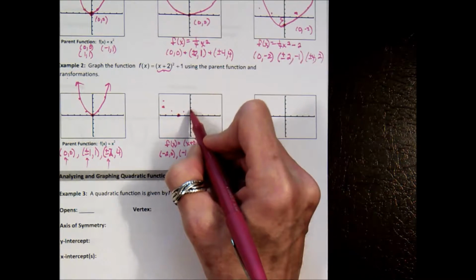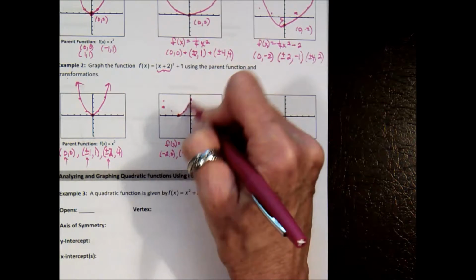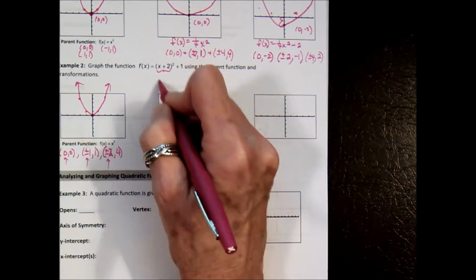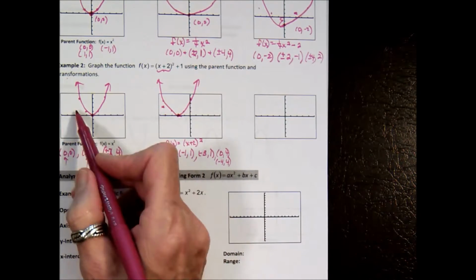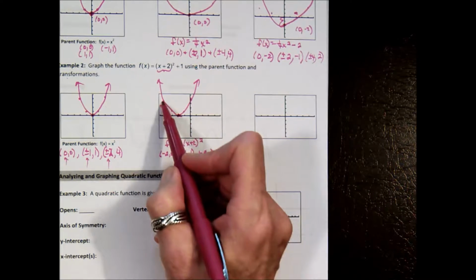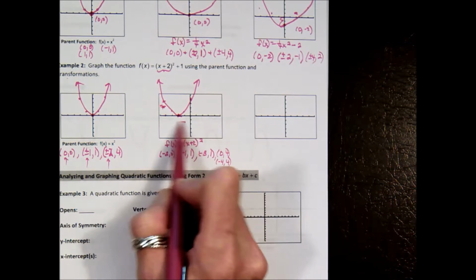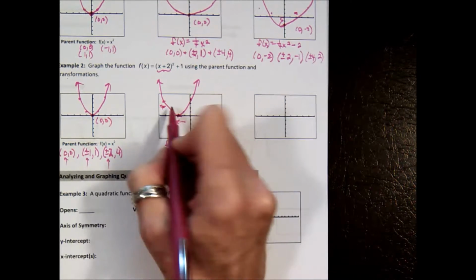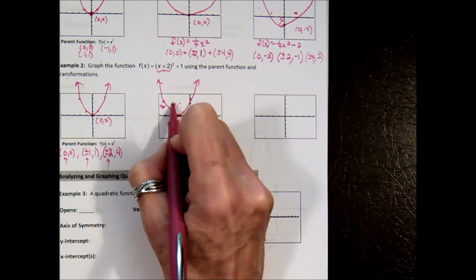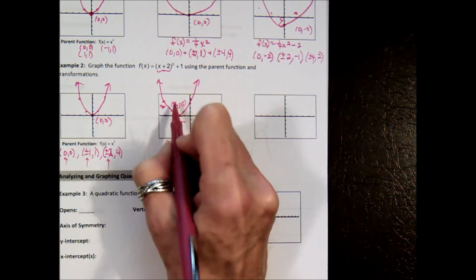So it looks like this. It's the same basic shape as this. That point is off, but it's moved over 2. It's moved to the left 2. So now the vertex was (0, 0), and now the vertex is at (-2, 0).